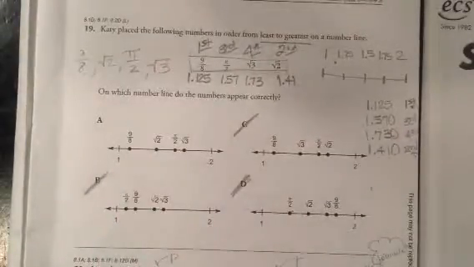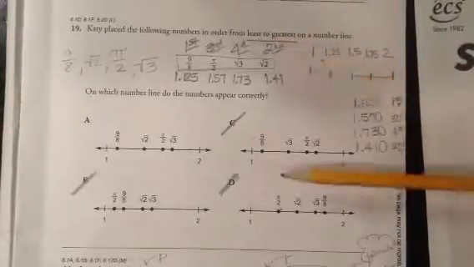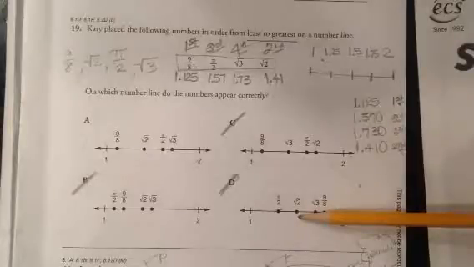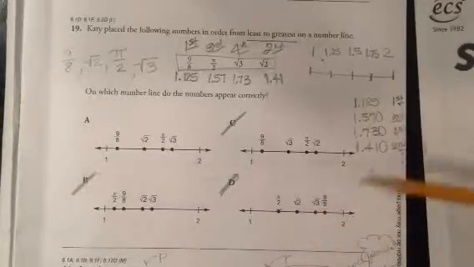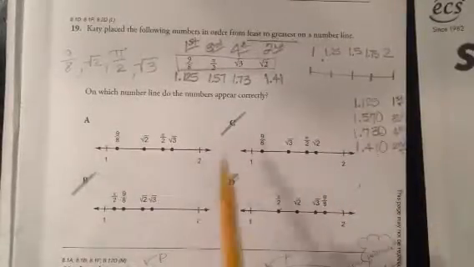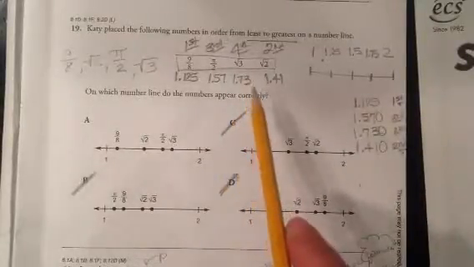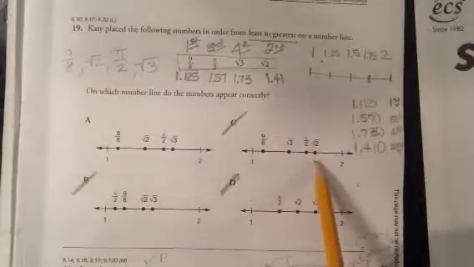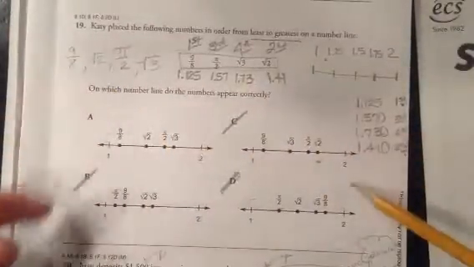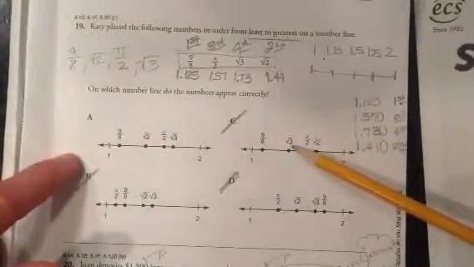Now, I'm not going to stop there. I'm going to go back and I'm going to reread my question, make sure that they are asking from least to greatest. Because they may have been asking from the greatest to the least, right? But it doesn't look like they did that in this instance. So I think that what I've done here is probably going to be the best explanation for this.